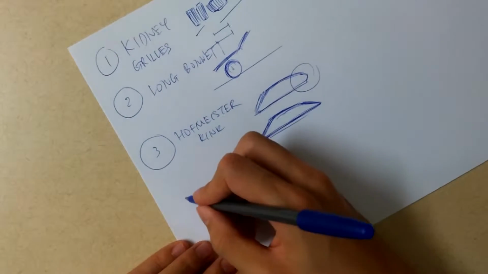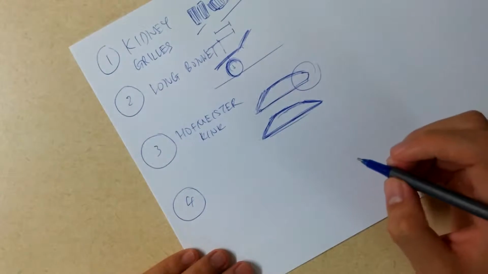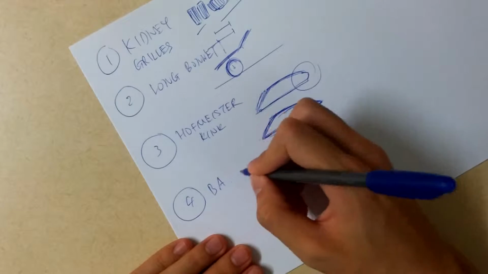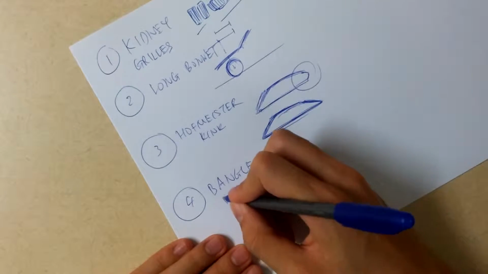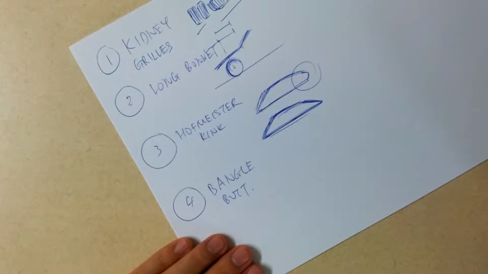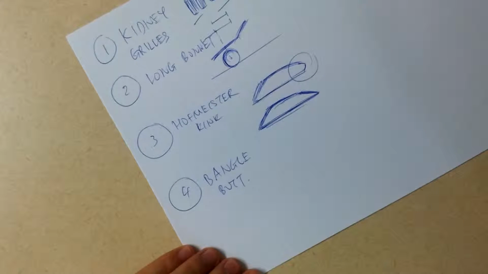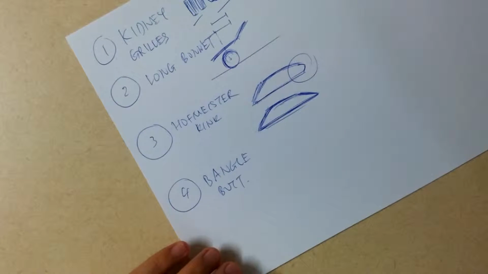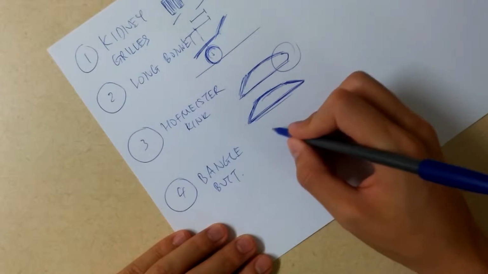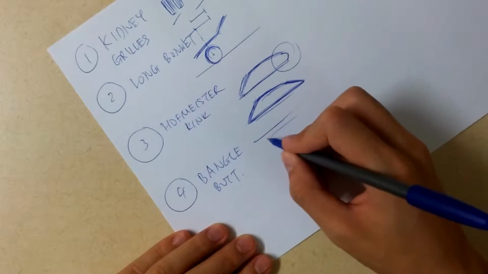Okay, so the fourth feature is that of the bangle butt. Oh, sounds funny, right? Bangle butt. Whose butt is that? So Bangle actually refers to Chris Bangle, and he was the previous BMW design chief. What he did was that he introduced this controversial design feature to BMW's cars. So they call it a bangle butt.